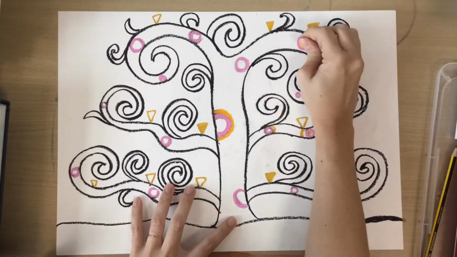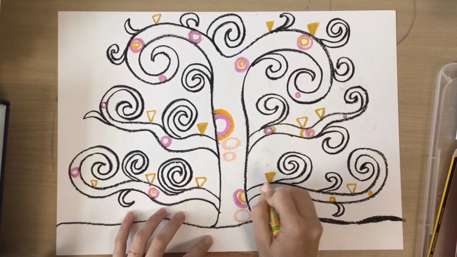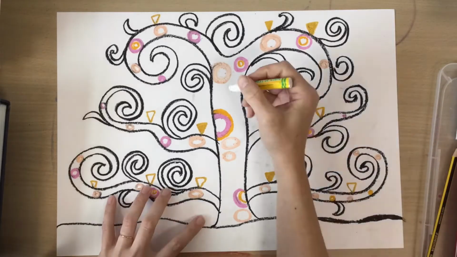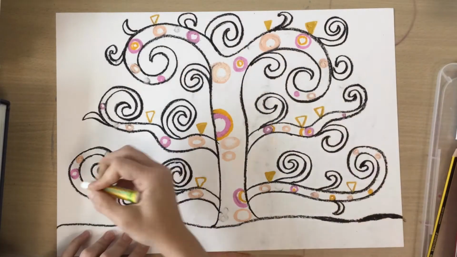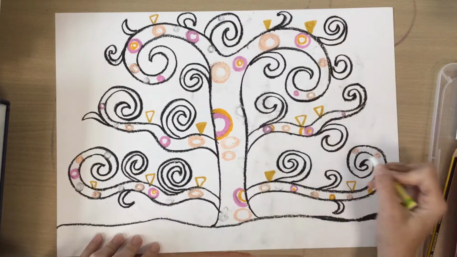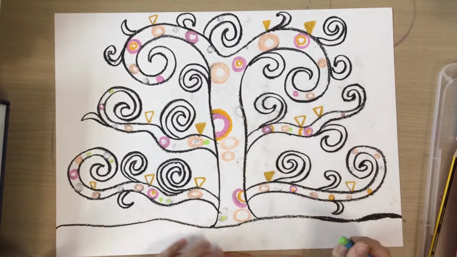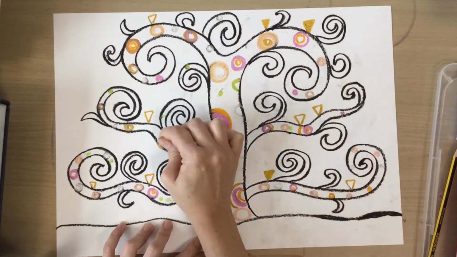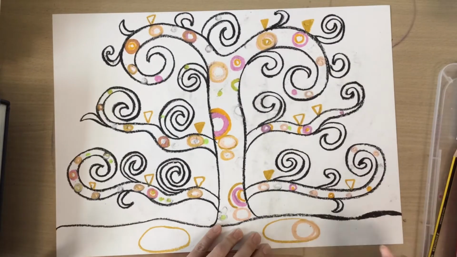Take a closer look at Klimt's Tree of Life and you'll see lots of tiny little details, circles and mushroom shapes and ovals and even kind of like flower shapes. So any kind of abstract shape that you want to add is up to you because you are the artist.